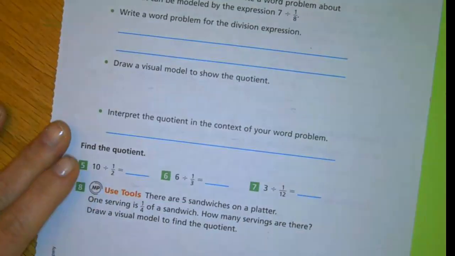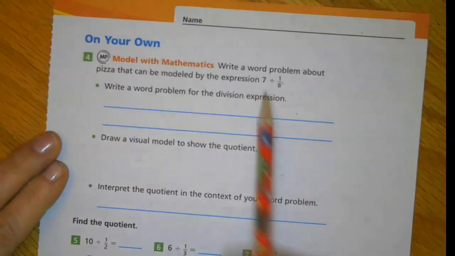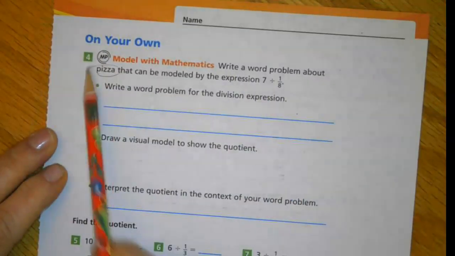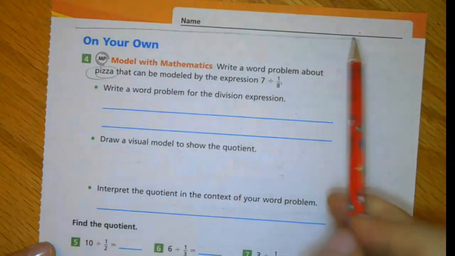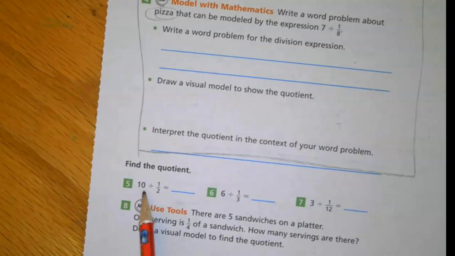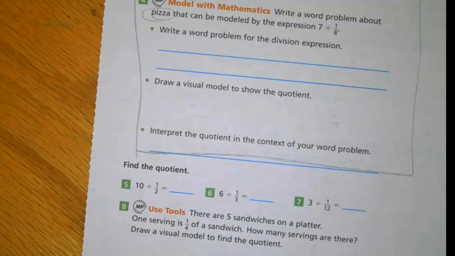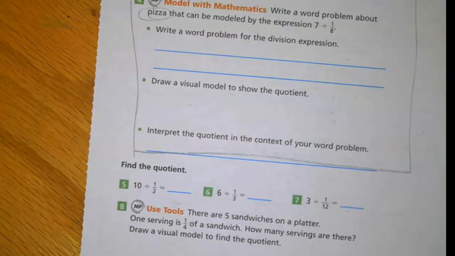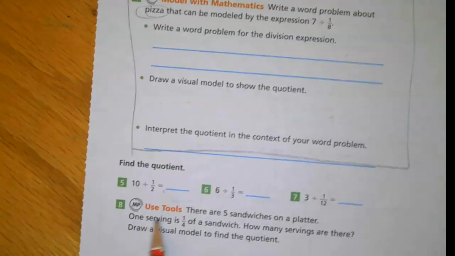All right, if you take a look at page 261, this is on your own, but we're going to start you out before you are doing some by yourself. You're going to write a word problem about pizza that can be modeled using the expression 7 divided by 1/8. Well, that's one you can do on your own, so go ahead and do that one. And down here, I think that you will move through these 3 rather quickly. I always recommend drawing a model for the division. With the multiplication, a model's not so necessary, but to make sure you understand what this means and are getting the right answer, think about a model for the division. So you're going to do these by yourself.